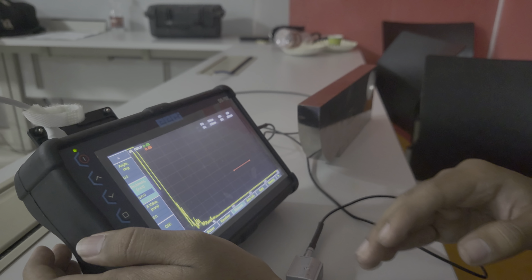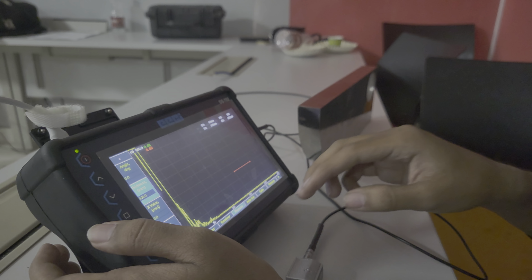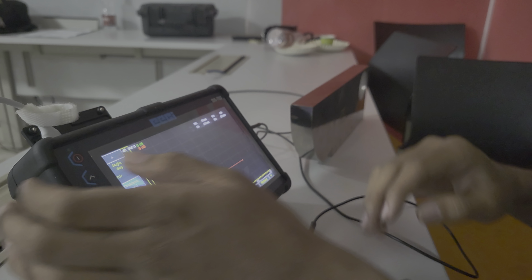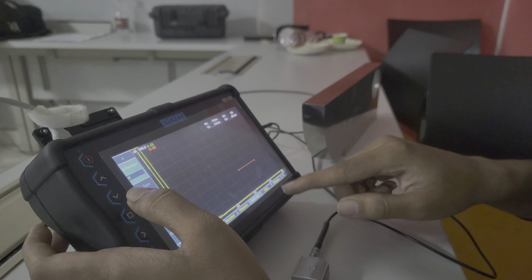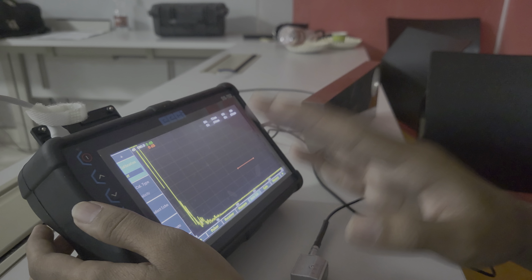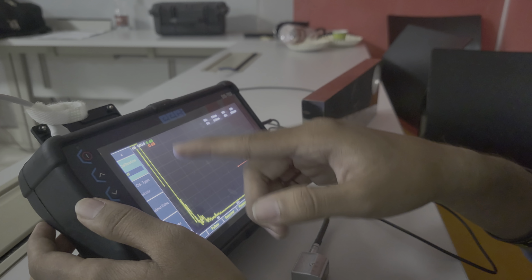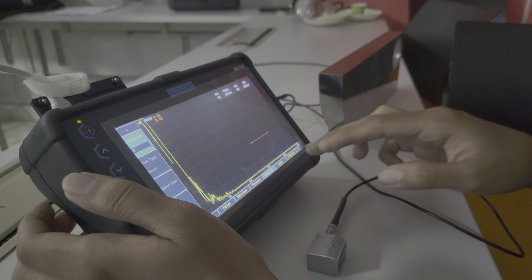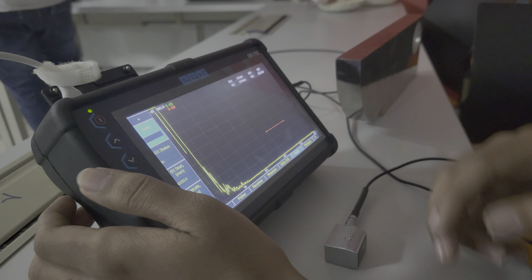As per the workpiece, we need to set the thickness. We have set the thickness of 100 because we are using a V1 block. Now, in this we can also do auto calculation, or we can also say auto calibration, but we will keep it off. Okay, moving on to the gate.